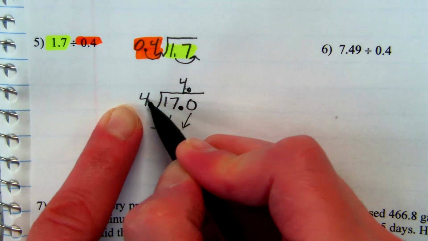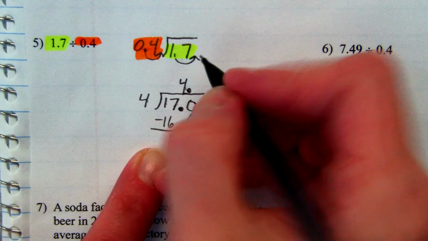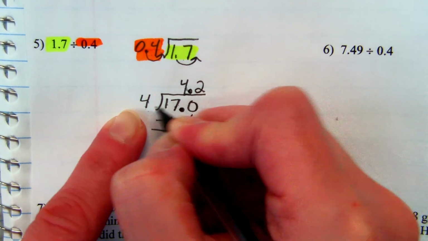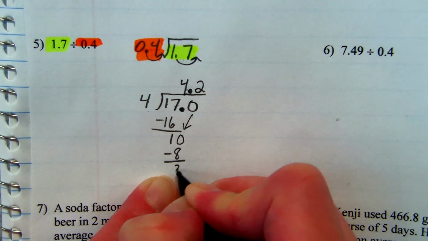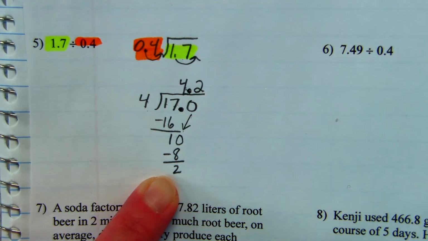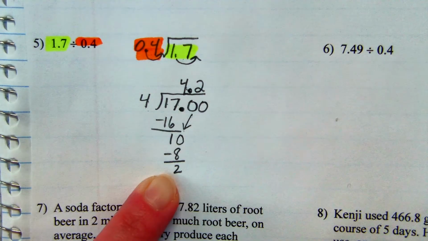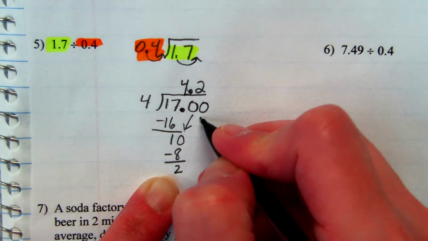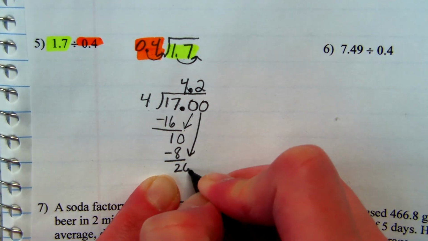So how many times will 4 go into 10? Go ahead. Twice. 2 times, so I'm going to put a 2 here. 2 times 4 is 8. I'm going to subtract and get 2. I'm still not done because it hasn't zeroed out. So I'm going to put another 0. 17.00 is still just 17. We didn't change the number at all. And I'm going to bring that down and make this 20.